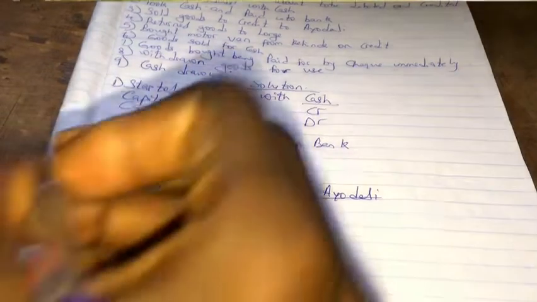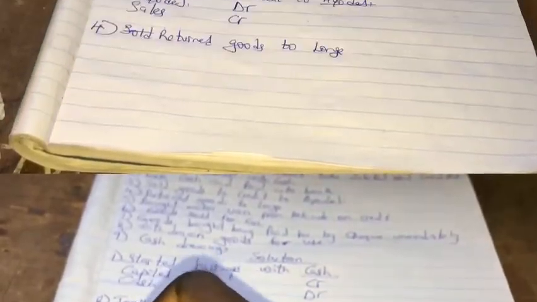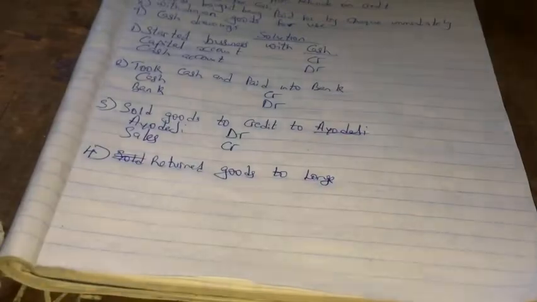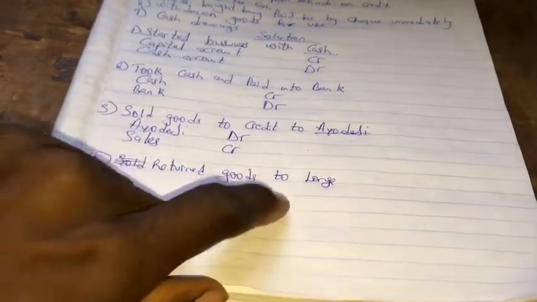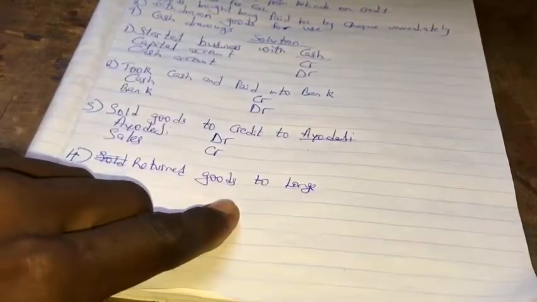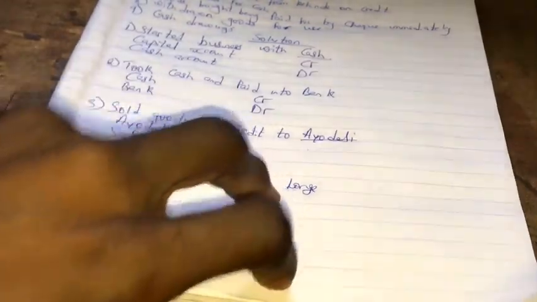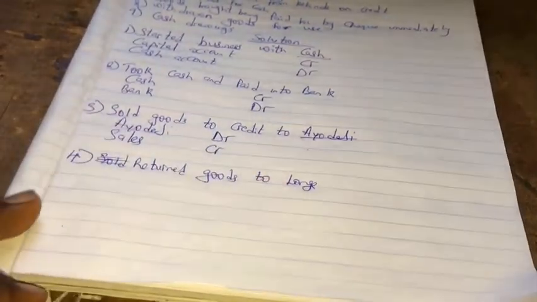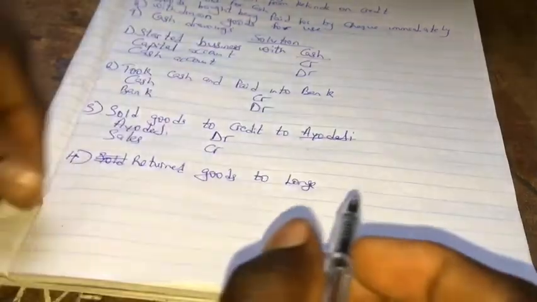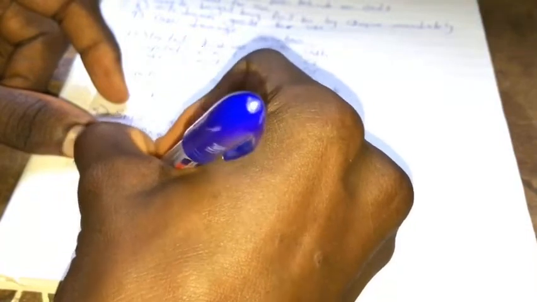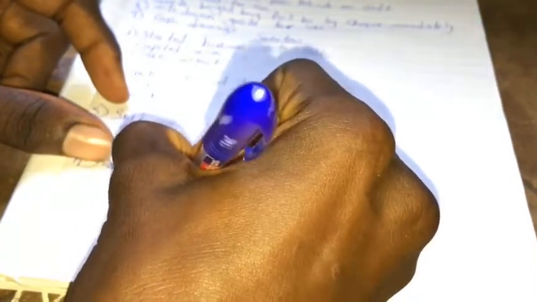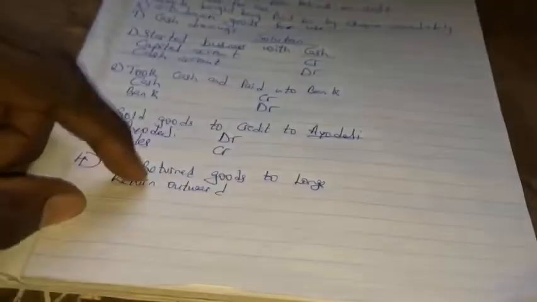Hope you grab. We move to question 4. It says return goods to Lounge. So whenever I see return goods, the preposition here matters a lot. Whenever I see "to", that means it is return outward. We return goods to Lounge. Therefore, return outward. The accounts involved are return outward and Lounge.